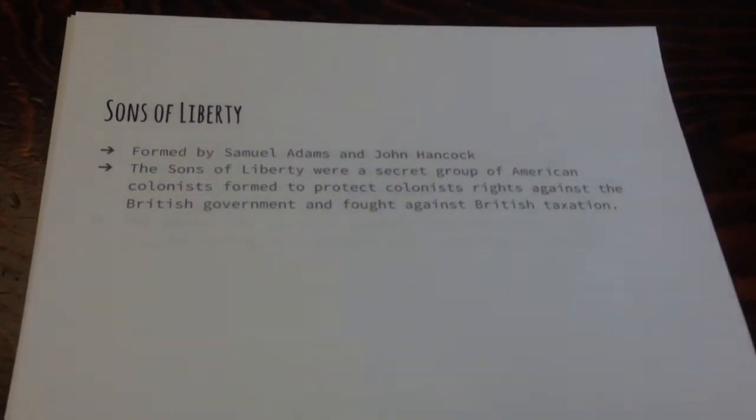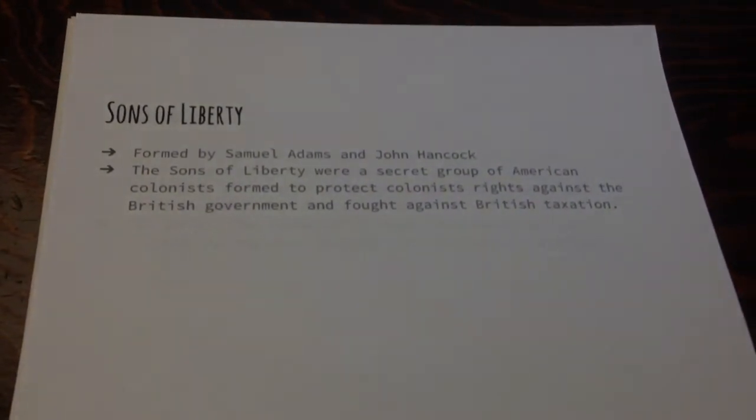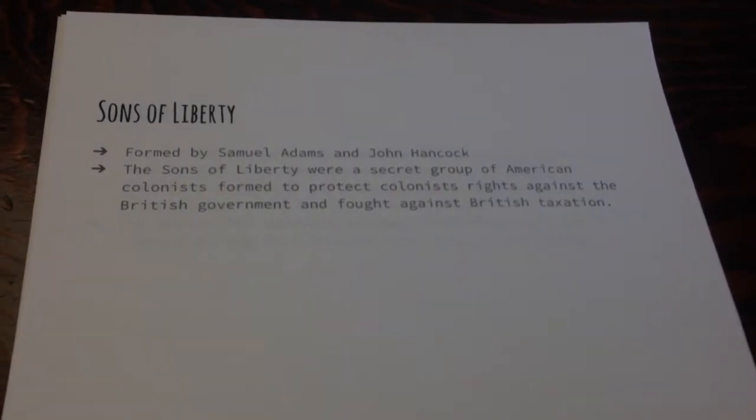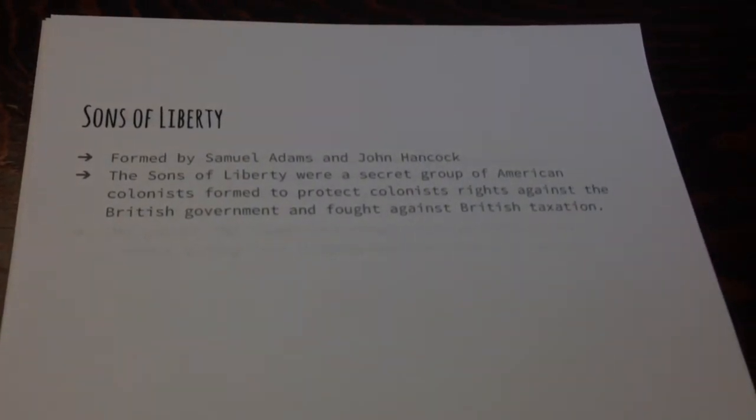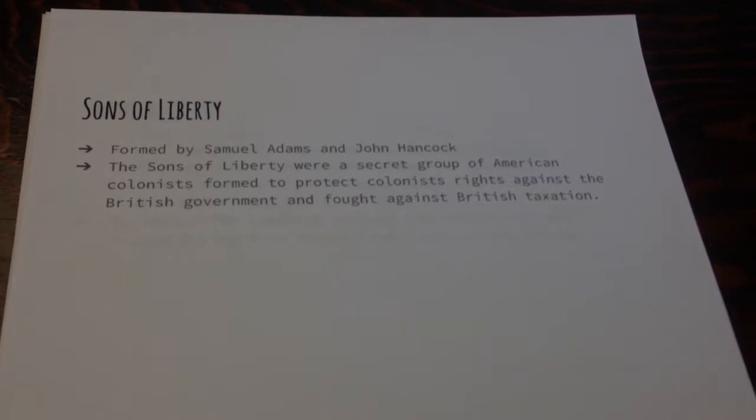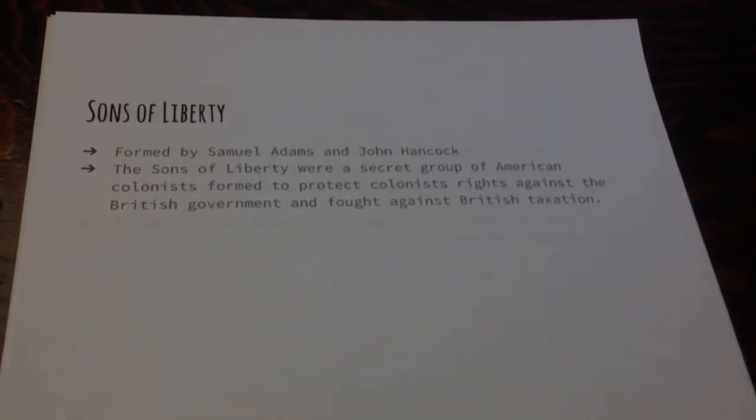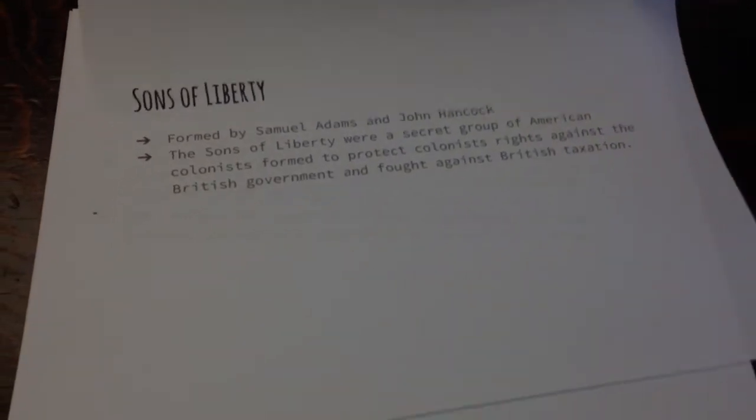The Sons of Liberty. They were formed by Samuel Adams and John Hancock. The Sons of Liberty were a secret group of American colonists formed to protect colonist rights against the British government and fought against British taxation.